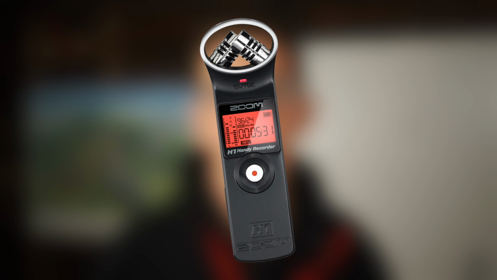For me, everything changed when I discovered what a field recorder was. I bought the Zoom H1, and I'll never forget the first time I recorded with it. I was in my basement, holding a little mic close to my mouth, just testing it out, and when I played it back, I was blown away. The sound was clear and rich, and I almost felt like listening to a podcast.